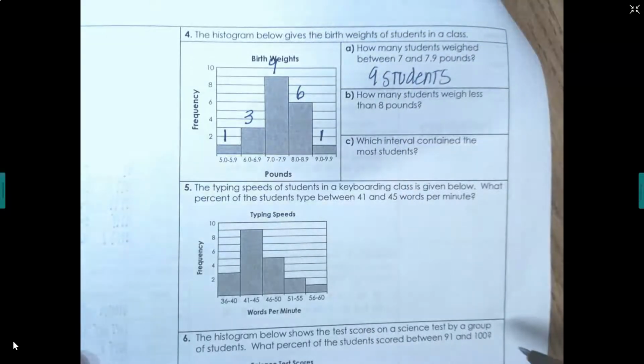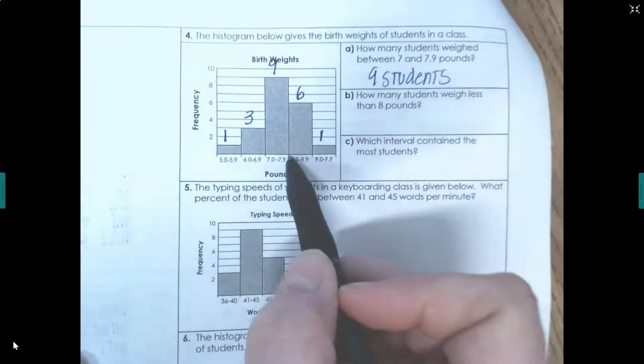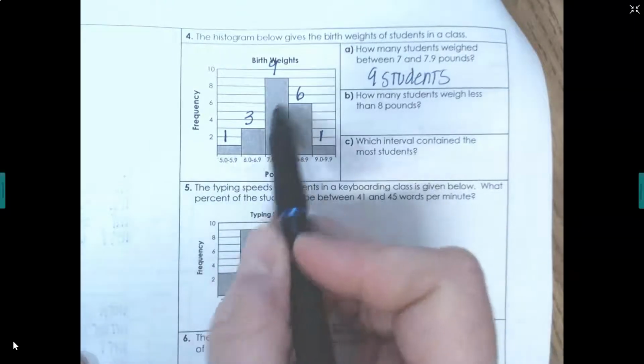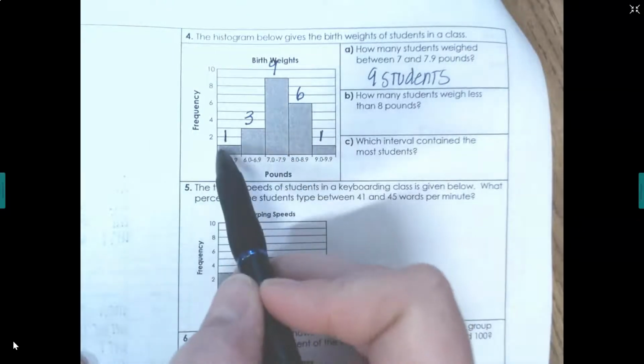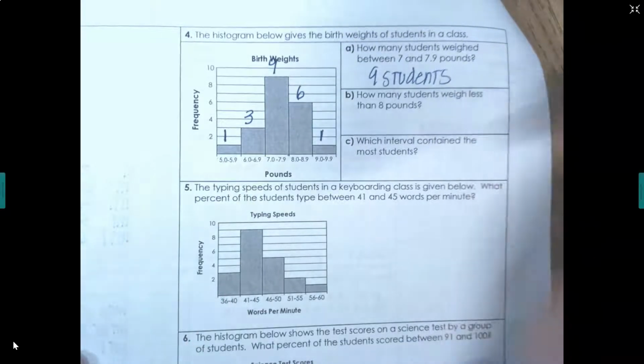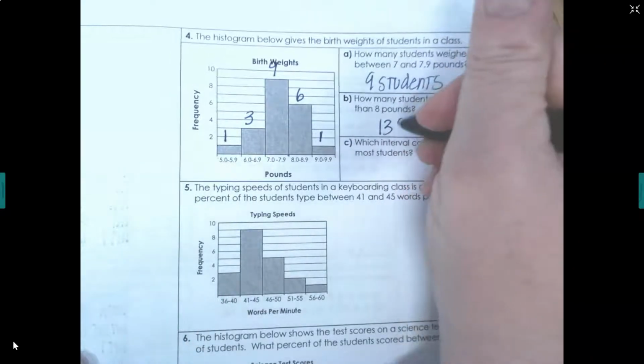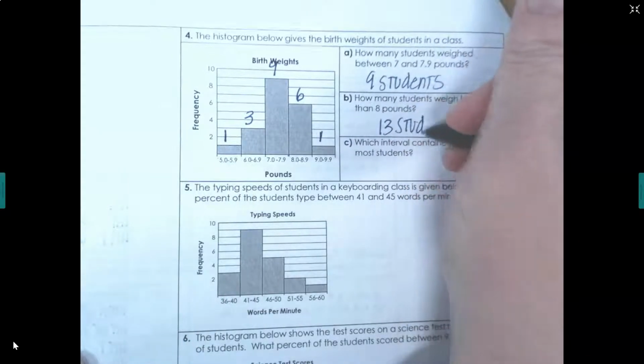How many students weigh less than 8 pounds? So here's 8 pounds, and I want to know less than. So I need to add these 3 groups up. So 9 plus 1 is 10, plus 3 more is 13. So there were 13 students that weighed less than 8 pounds at birth.